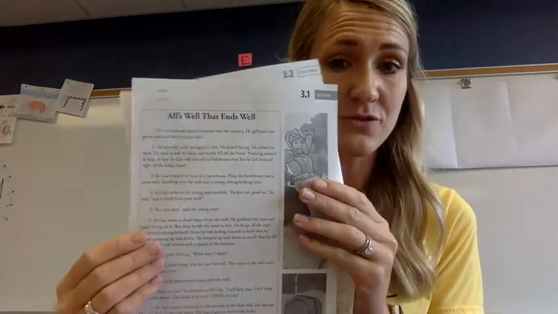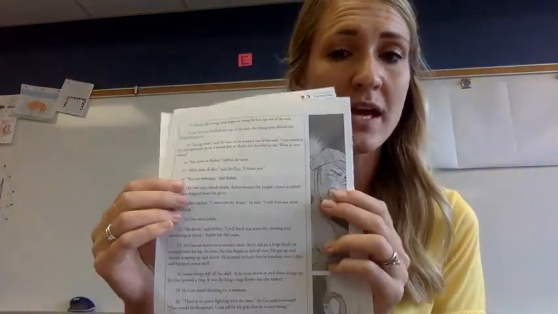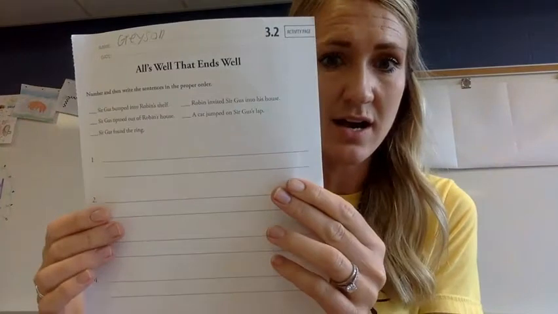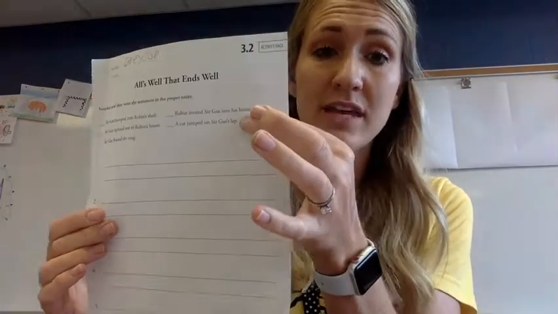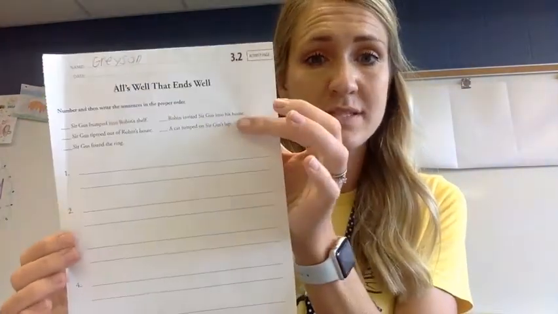So today your job is to read both pages of Sir Gus, All's Well That Ends Well, front and back, then number these events in the order they happened, and rewrite those sentences. On the back side, the page says, can you find 6 words in the story that have the sound?